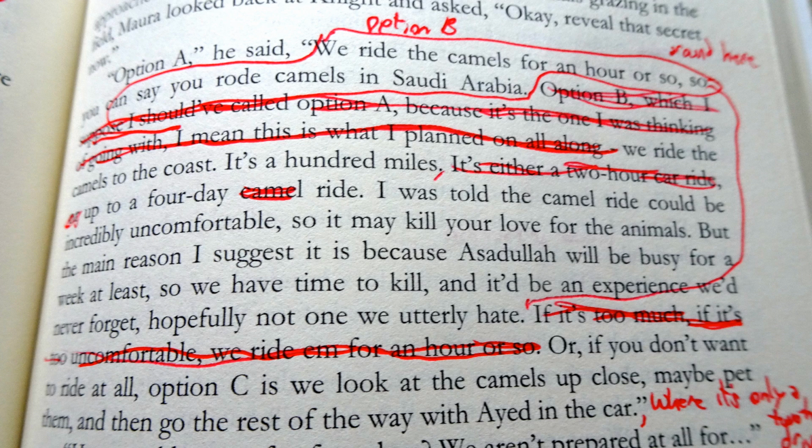For this part here, Trevor has this line where he says option A, we ride camels for an hour, blah, blah, blah. Then he says, oh, actually that's supposed to be option B, but whatever. I don't really know what I was doing there. I guess I was trying to show he's being awkward, but it was just confusing awkward, not endearing awkward. So I changed this stuff around, cut some stuff up and moved it around, just trying to make it read better.